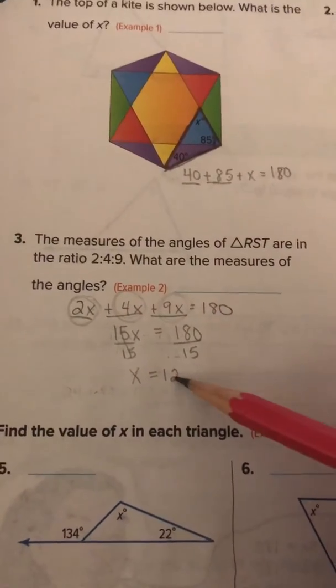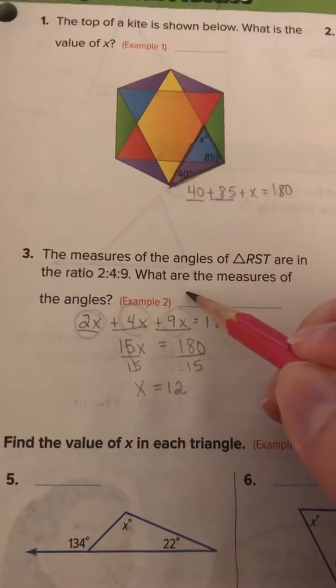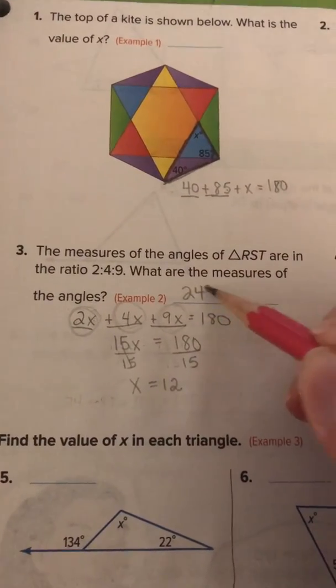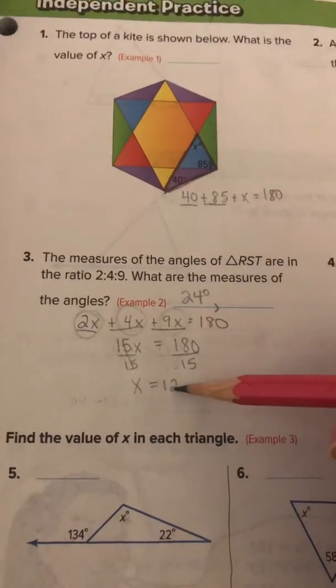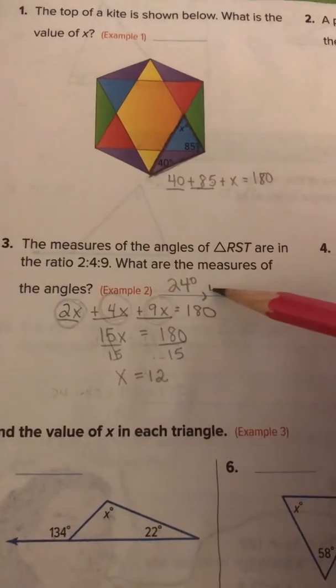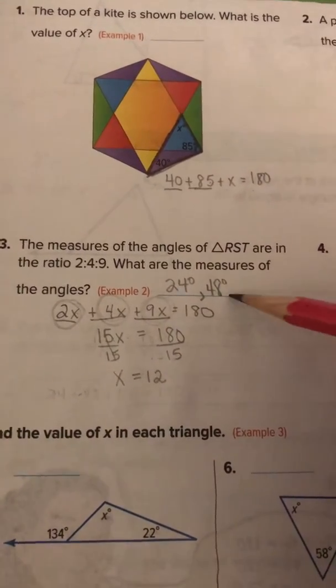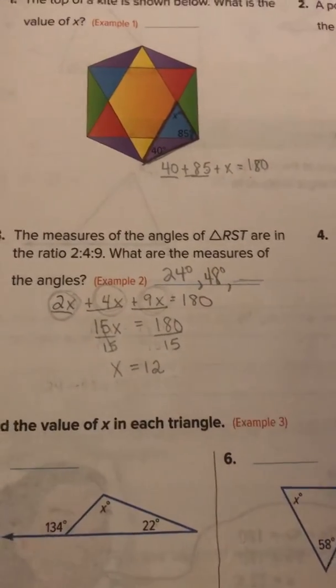So if you plug in 12 for x, 2 times 12, one of your angle measures would be 24 degrees. And see how you could continue that. Again, if x is 12, you do 4 times 12, and one of your angles would be 48 degrees, and so on. And you can come up with your last one. All right.